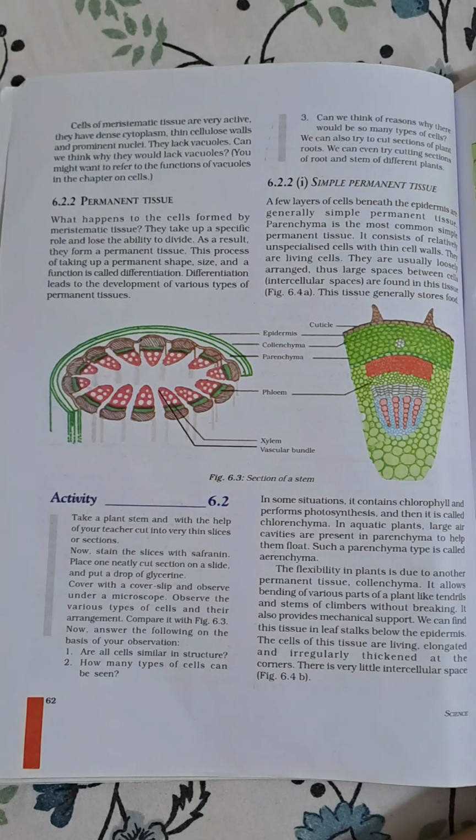Complex permanent tissue. The different types of tissues we have discussed until now are all made of one type of cells which look like each other. Such tissues are called simple permanent tissue. Yet another type of permanent tissue is complex tissue. Complex tissues are made of more than one type of cells. All these cells coordinate to perform a common function. Xylem and phloem are examples of such complex tissues. They are both conducting tissues and constitute a vascular bundle.